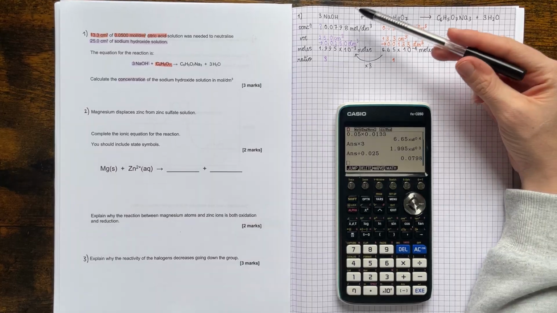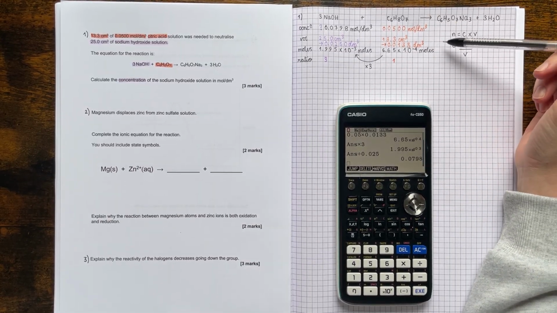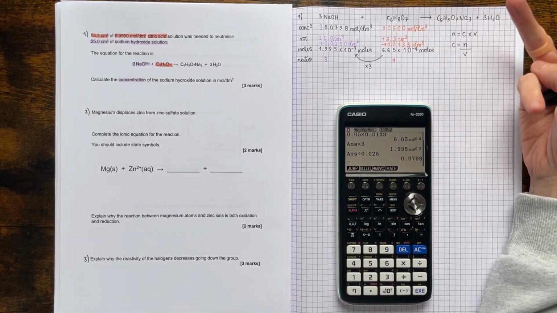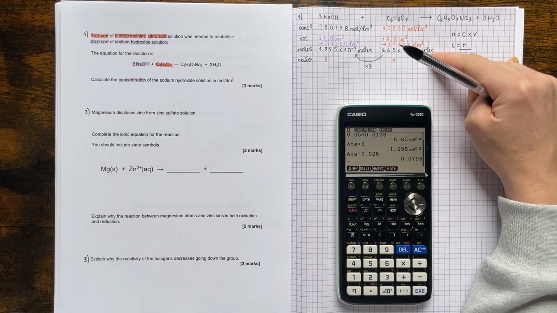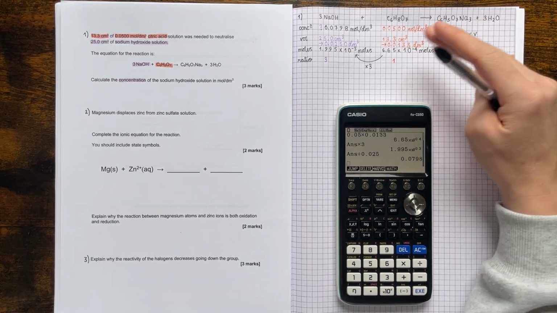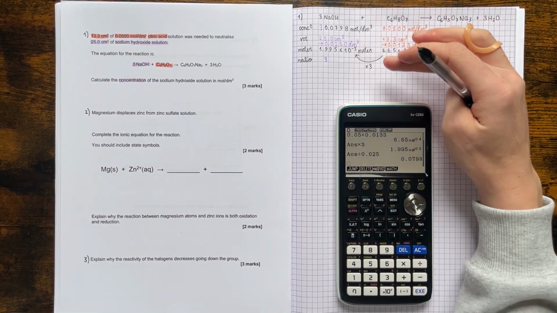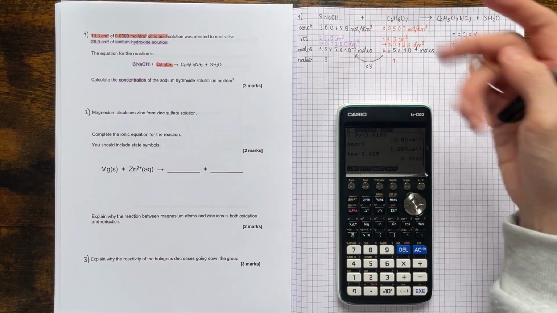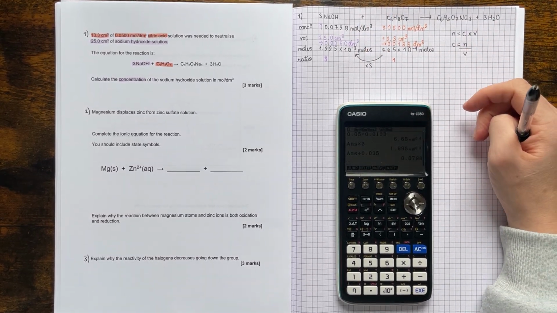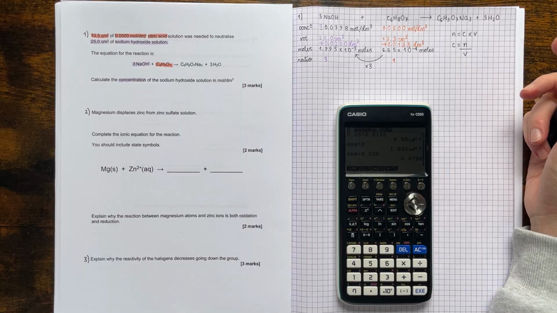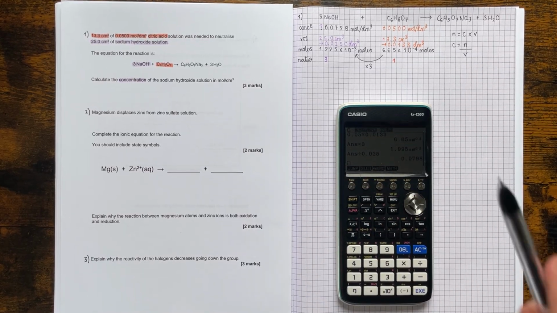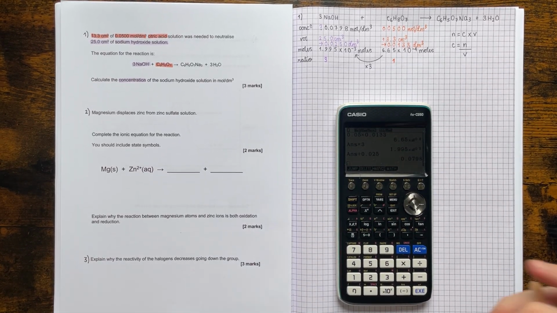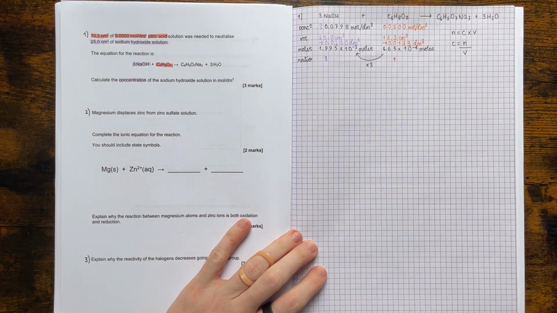Hopefully you can see how I've done that. You don't have to set it out in a table so long as you do the following 3 things. 1, get the moles for the substance you can. 2, use the ratio to get the moles of the other substance. 3, find out the missing value. In this case, it was a concentration. It might be a volume. As always, any questions about the first part of this, let me know. Okay.